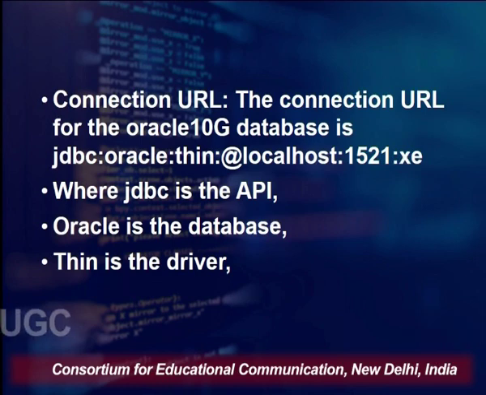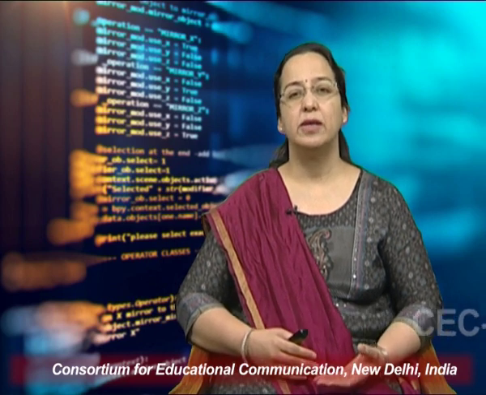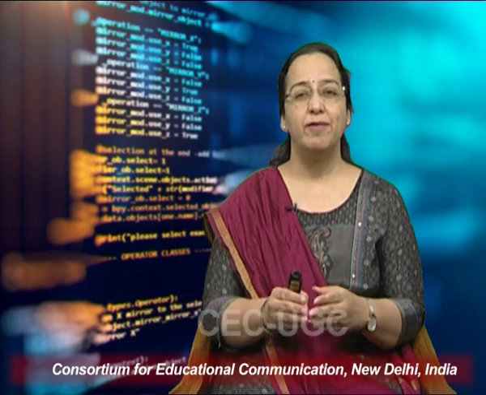There are 4 types of drivers, and thin is one of the driver types here. Then we have localhost, which is the name of the server. 1521 is your port number, and XE is the name of the Oracle service. But apart from that, we also need a username and password. One very important thing in case of Oracle is where you are going to get this information.